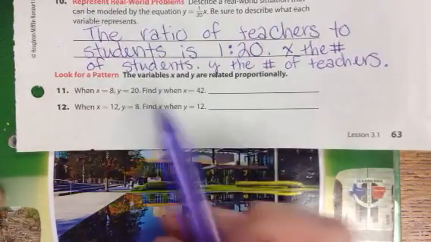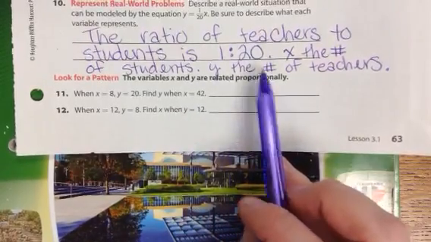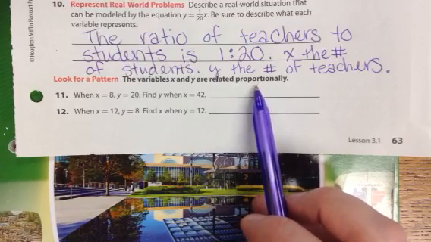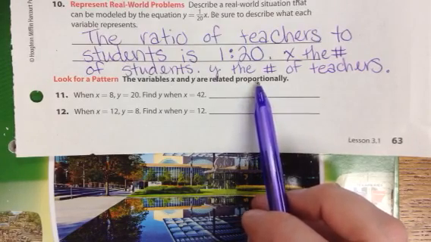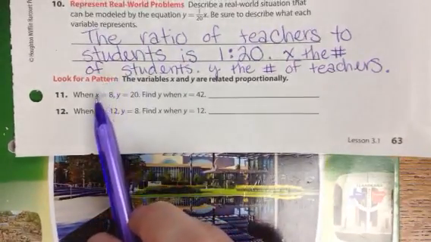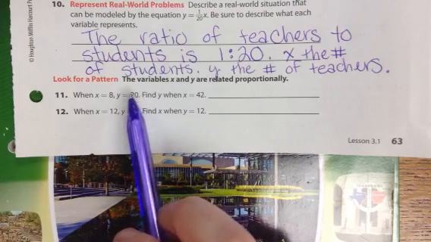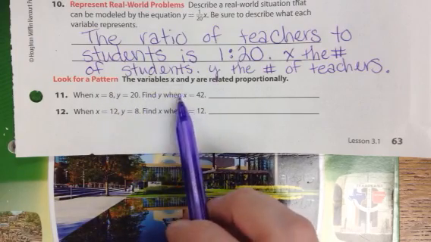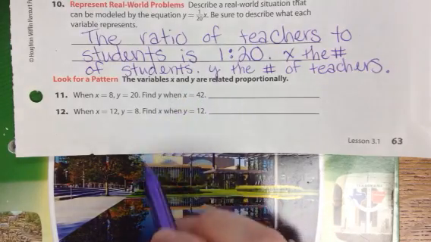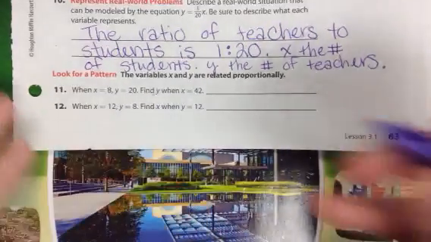Okay, at the bottom it says the variables x and y are related proportionally. Remember that a proportion is an equation that is saying two fractions or two ratios are equal to each other. So whenever x is 8 and y is 20, find y when x is 42. I'm going to set up a proportion to solve for y on number 11.